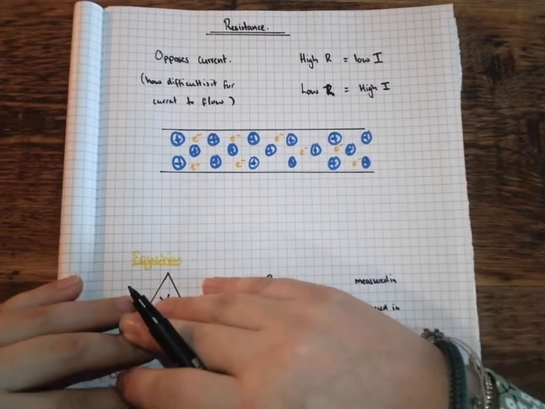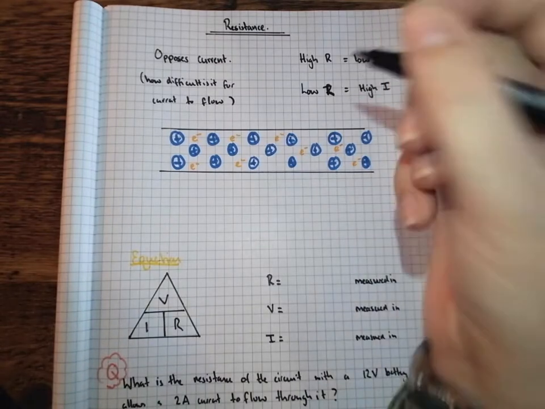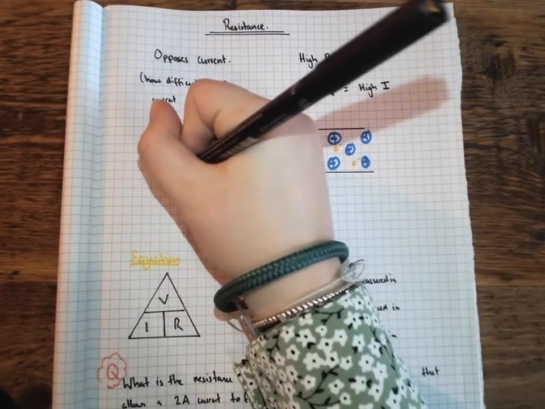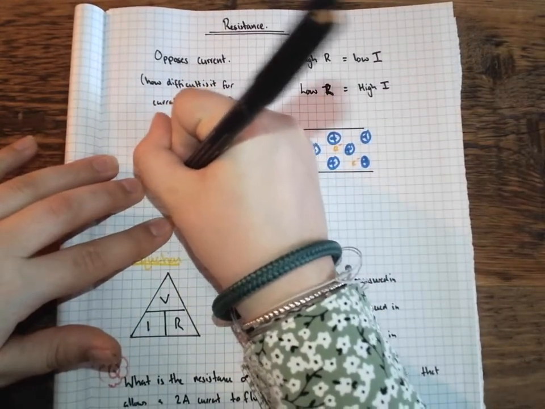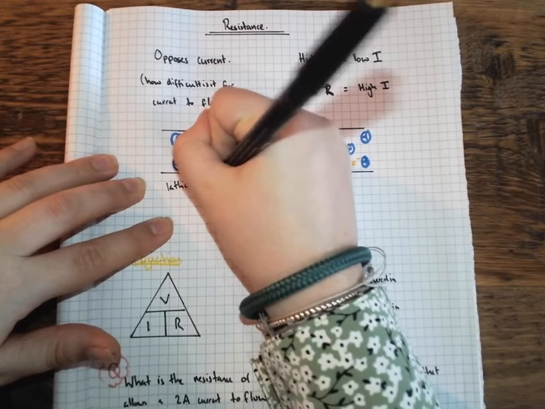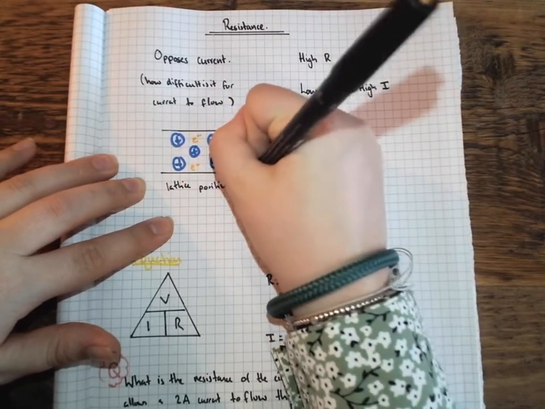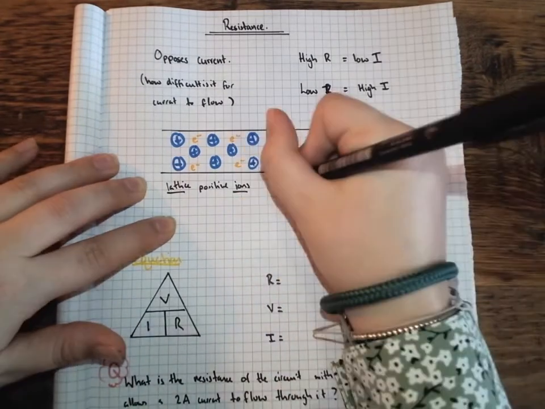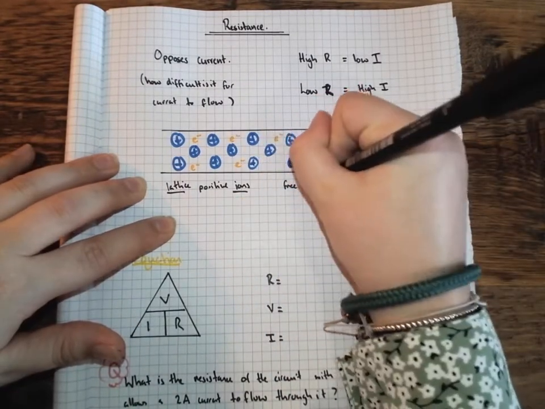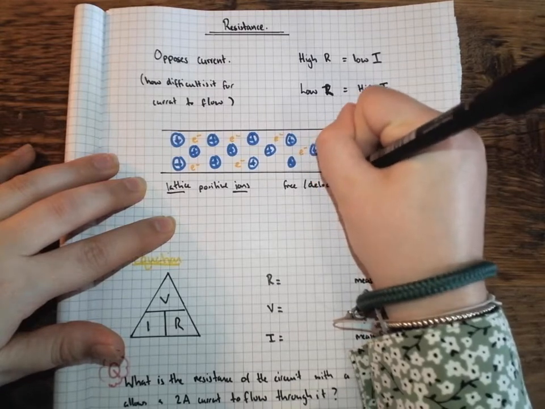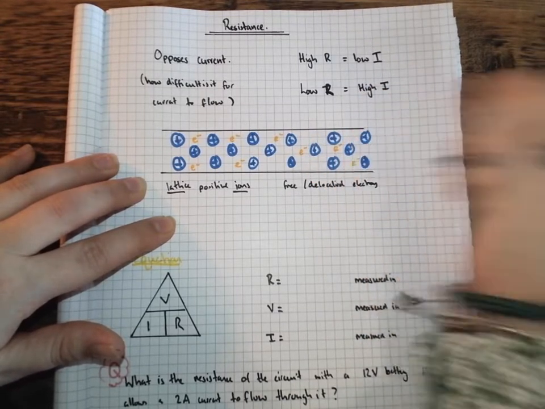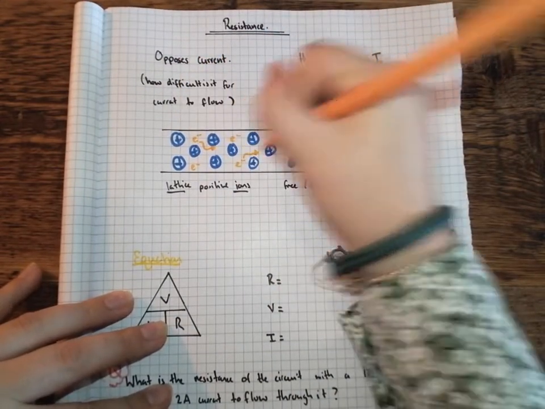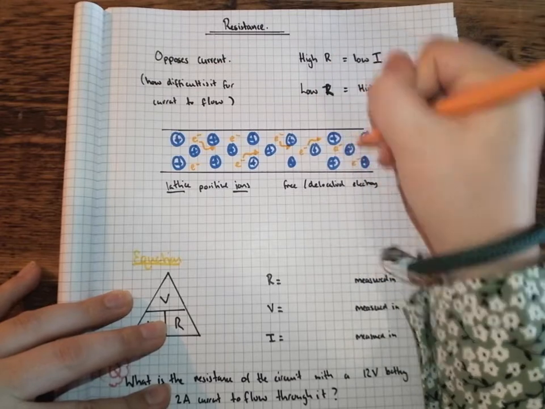So what we have to think about then is the structure of our wire. Our wires are made up of metal, so we have a metallic structure. We have a lattice of positive ions. Remember, lattice and ions are key words here, not lettuce. And we have free, or delocalized, electrons. For current, remember, current is the flow of these electrons moving through this circuit.